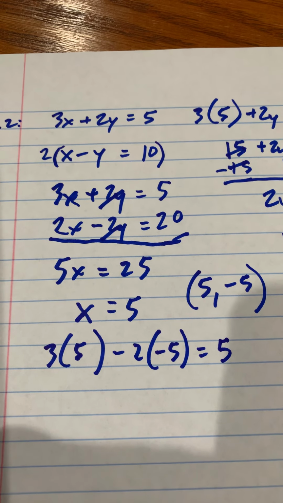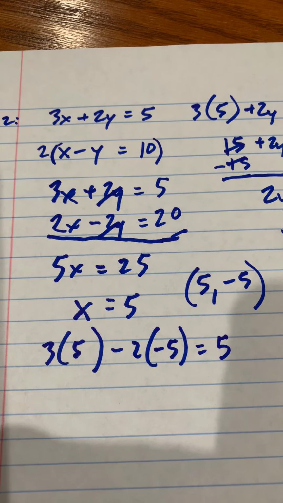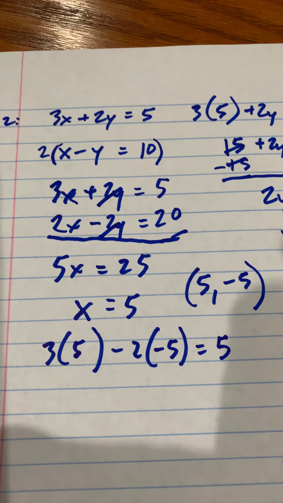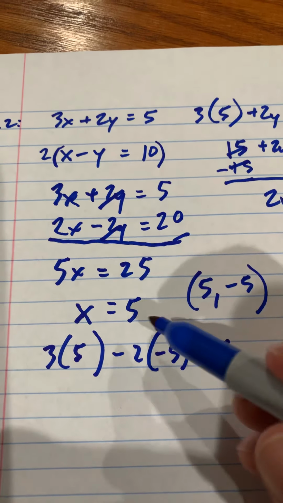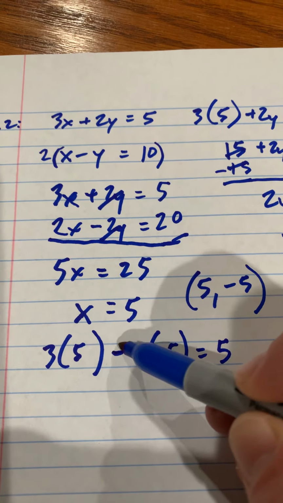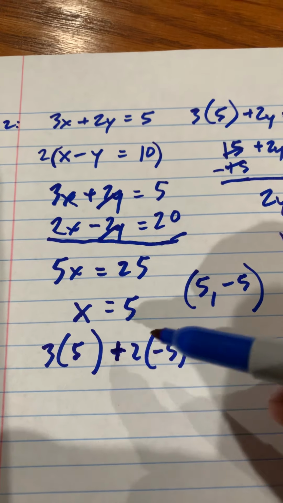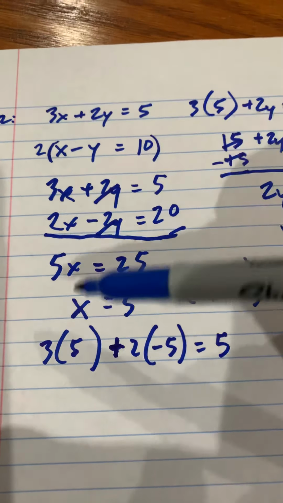Let's see, is that right? Oh, no. Boy, I was about to lose my mind there. That should be a positive right there. Yeah, that's not going to work. Okay, so I had written it wrong.